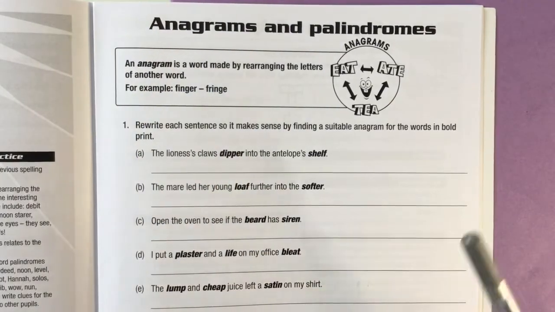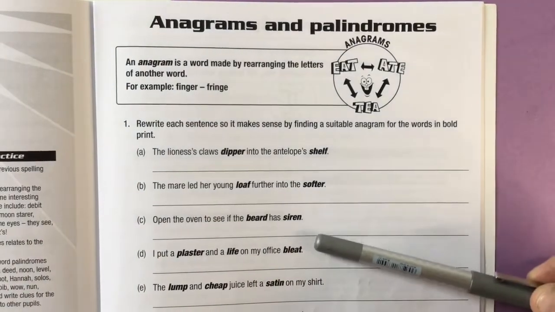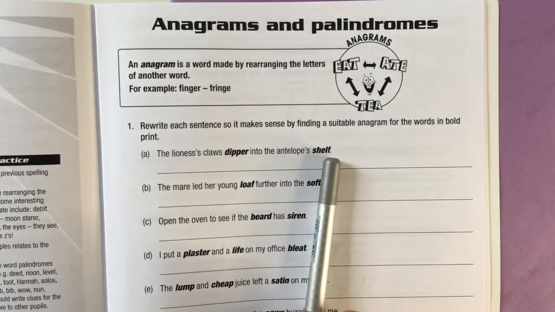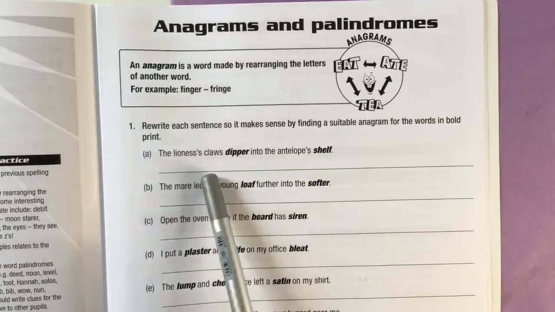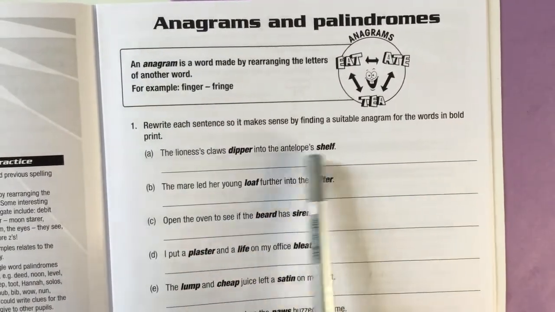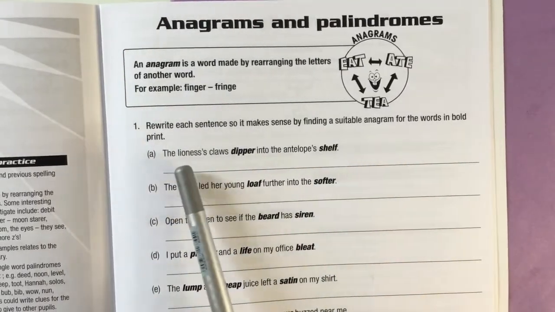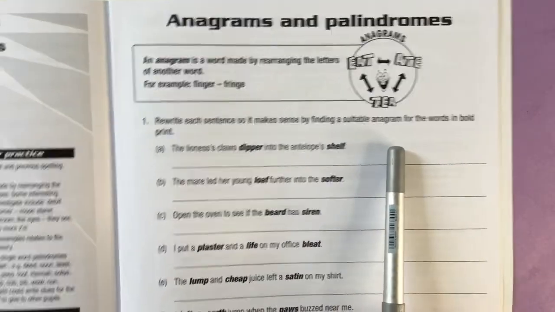So what we're going to do is we're going to start with anagrams and have a practice with using them here. The bold words are the words that you have got to jumble about and make new words out of so that the sentence makes sense. And write out your sentence in full, please. Capital letters, full stop. Presentation is important, so make sure it's lovely and neat.